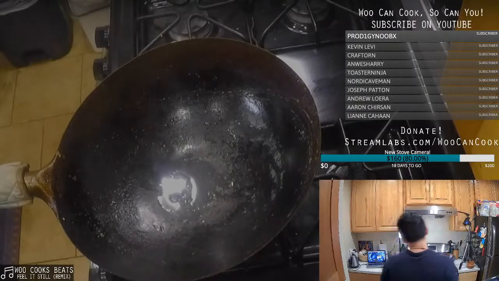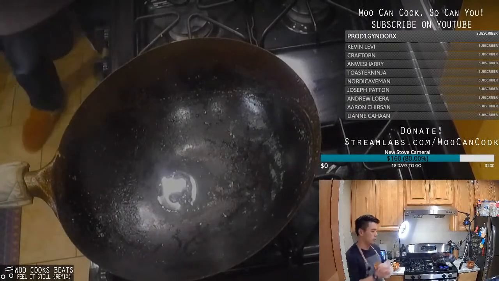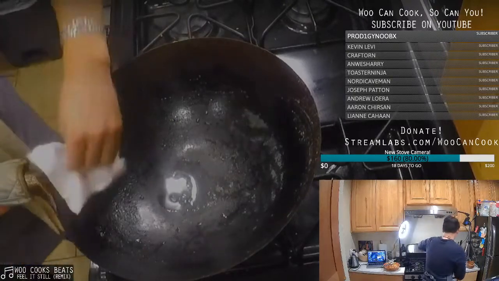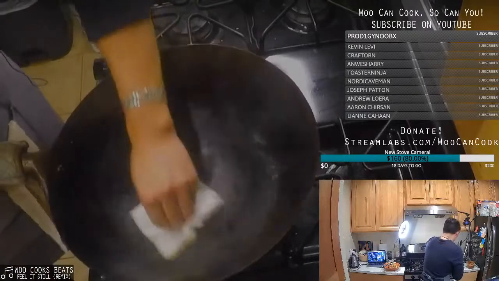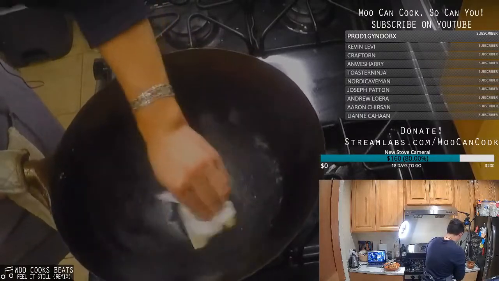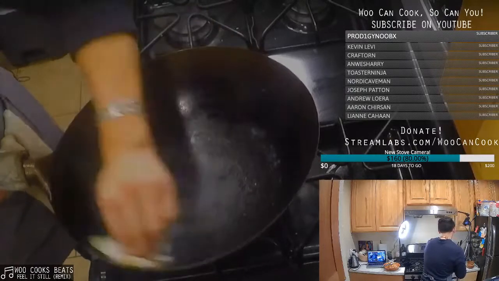It's not the end of the world if you have to scrub. I have definitely scrubbed the wok before. I've used things like sponges, and I think I've even used steel wool in my wok before. It's not the end of the world, but you want to try and avoid doing that if you possibly can, because what you'll eventually do is start scrubbing off the seasoning of your wok, which has absolutely happened to me in this wok before.